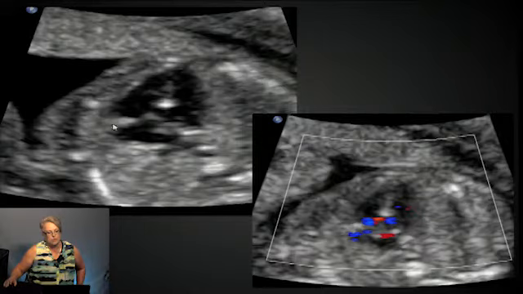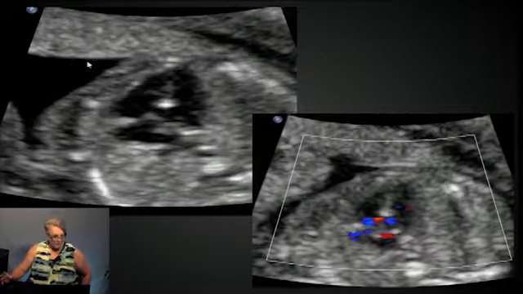So we see the spine here, always going back to where is the spine. That's why you need to keep the spine in view when you magnify or zoom up on the heart. Make sure that you keep the spine in that cross section of the chest.